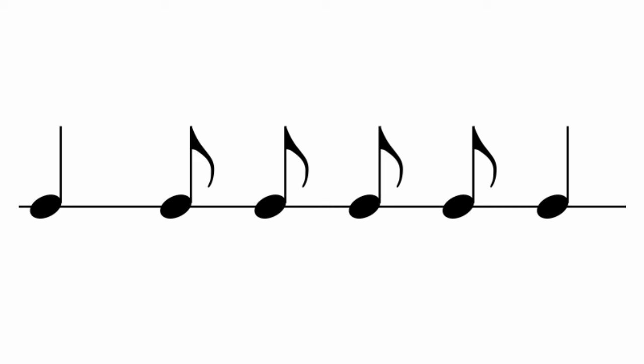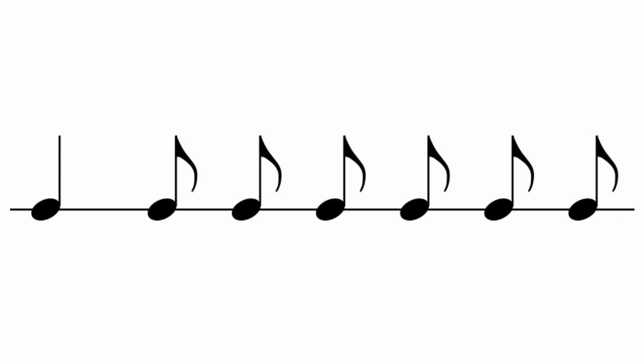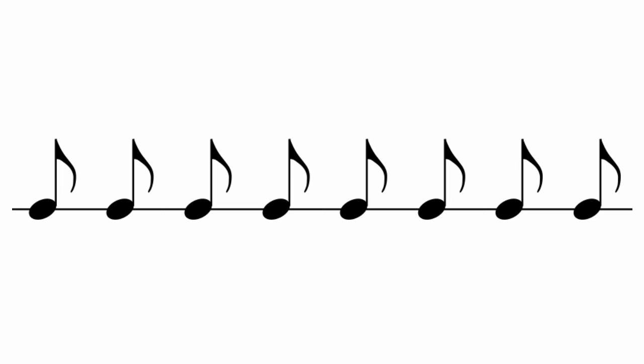1, 2, 3, 4. Ta, ti, ti, ti, ti, ta. Well done if you got it right. Now for the next one. 1, 2, 3, 4. Ta, ti, ti, ti, ti, ti, ti. Well done if you got that one right too. And for our final one. 1, 2, 3, 4. Ti, ti, ti, ti, ti, ti, ti, ti. Fantastic. Now for our next symbol.